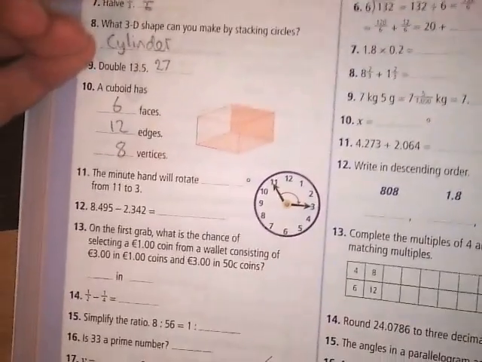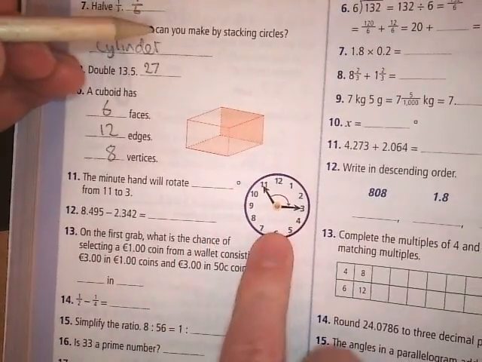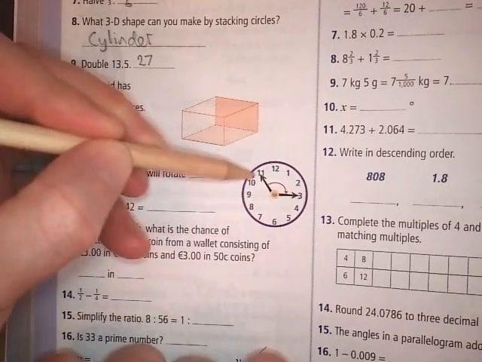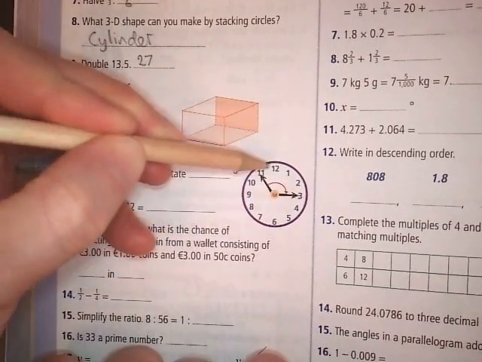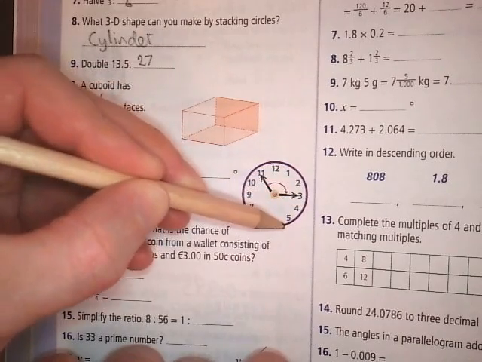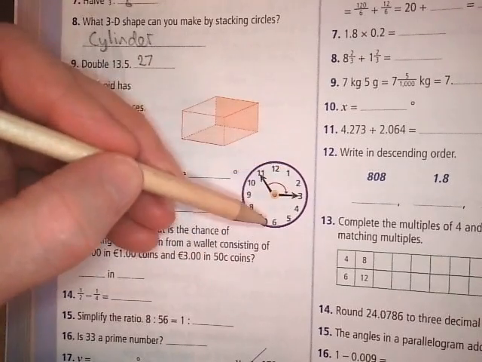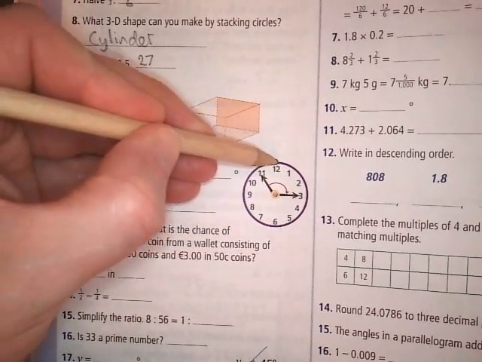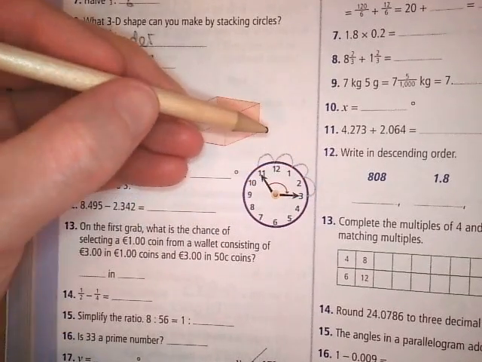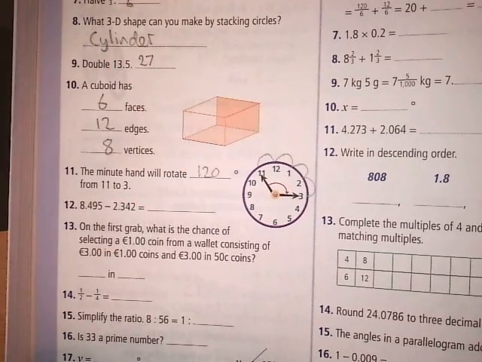Question number 11. The minute hand will rotate how many degrees from 11 to 3? Do you remember these? We know in the whole circle there's 360 degrees. The clock is a circle that's broken up into 12 chunks. So 360 divided by 12 is 30. Each jump is 30 degrees. That's 4 jumps of 30 degrees, so it's 120 degrees.